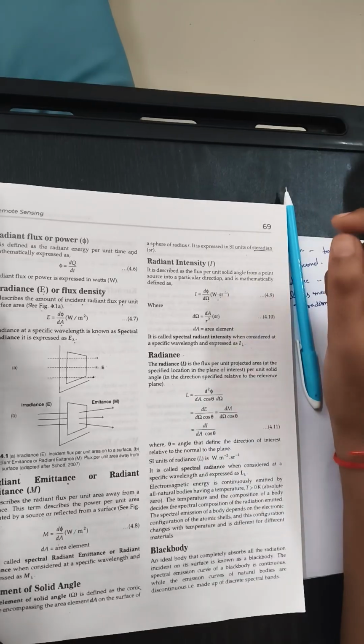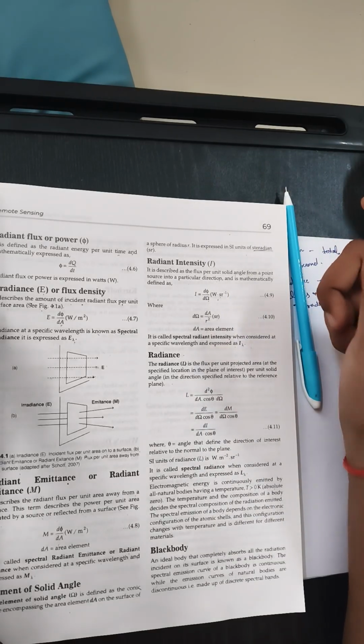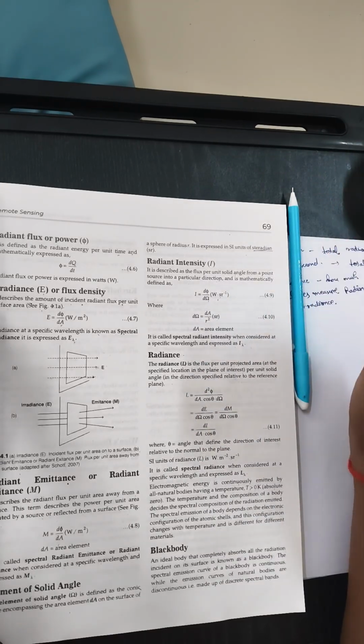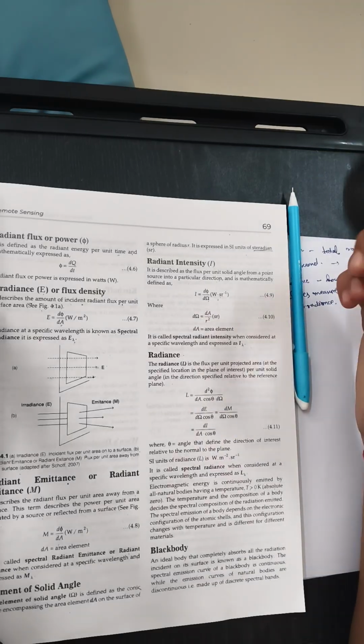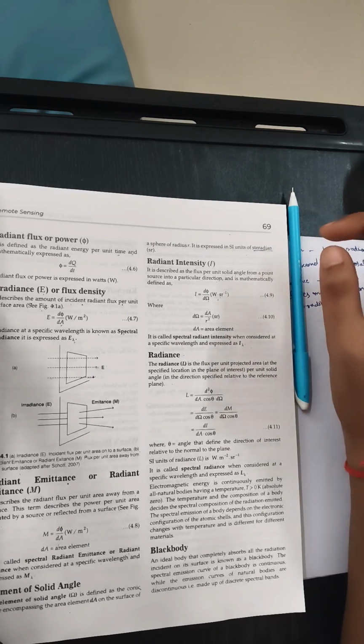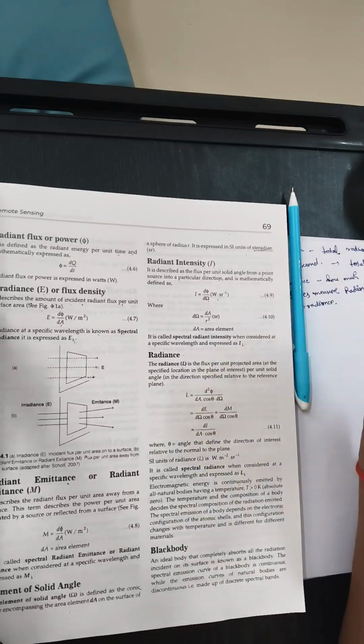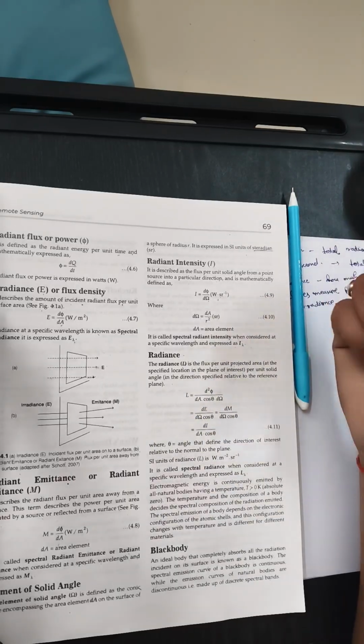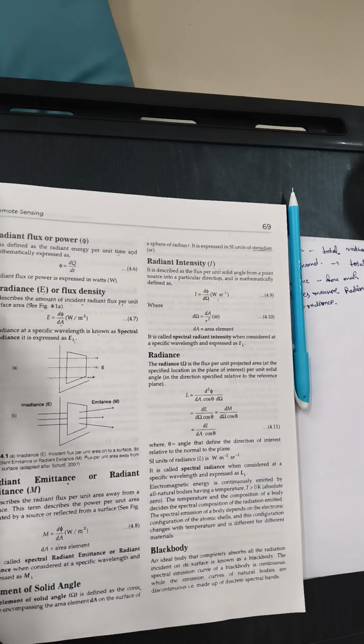If we measure energy in a particular direction, that is called radiant intensity. When we measure outgoing energy from a specific area and in a specific direction, it is called radiance. Remember, satellites measure radiance, not irradiance. Finally, a black body is an ideal object that absorbs all incoming radiation and emits the maximum possible radiation.